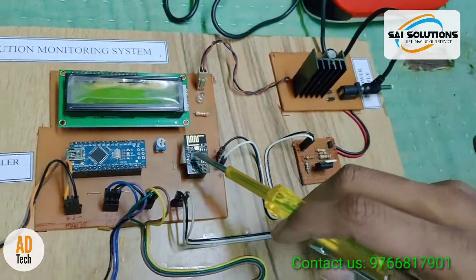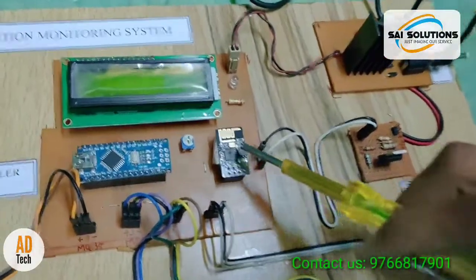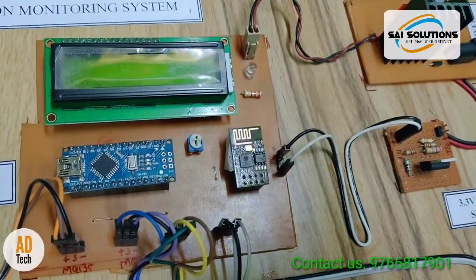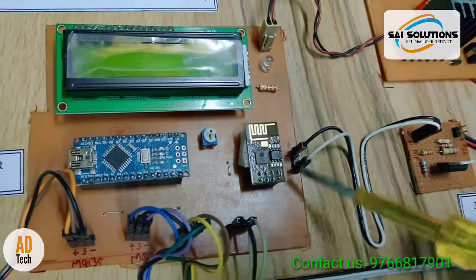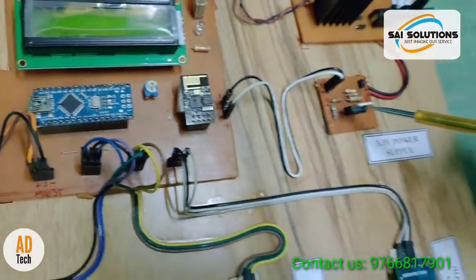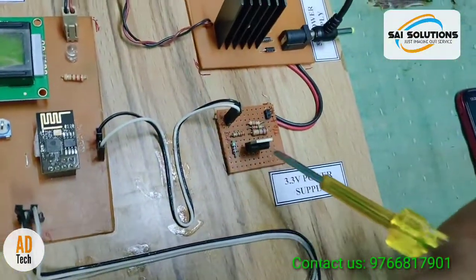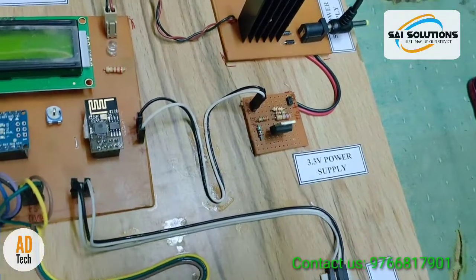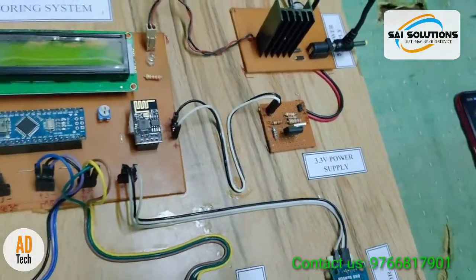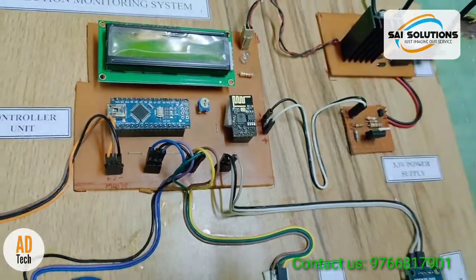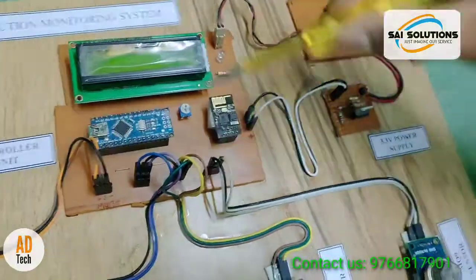Here is our ESP01 module for connection to the server for Wi-Fi connectivity. It works on 3.3 volt, so here we use this LM317 IC to convert the 5 volt to 3.3 volt and give it to this Wi-Fi module. This is our controller unit.